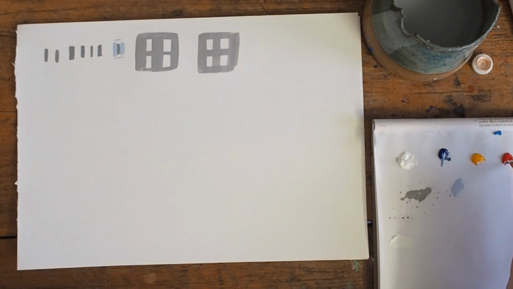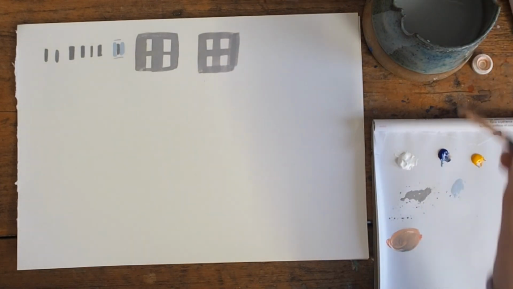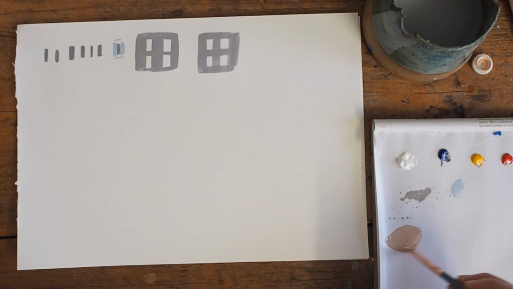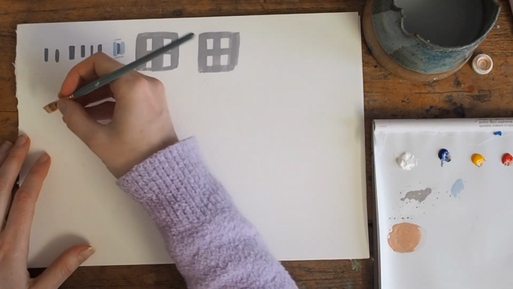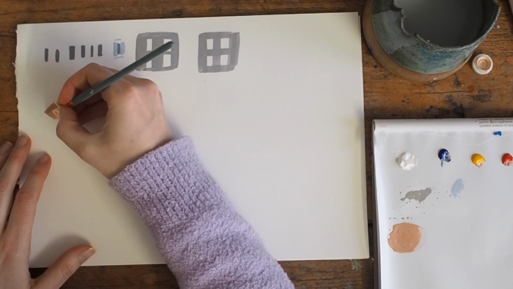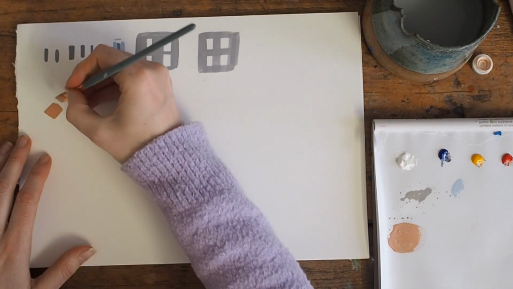So I'll just show you how I did those little roofs. So you can just pull it up in a nice straight line, you get a lovely angle.